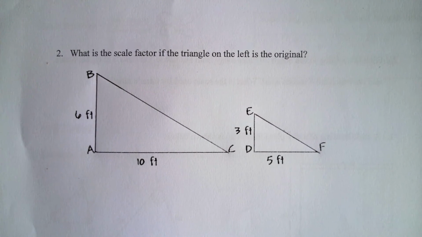We also said that if the scale factor is less than 1, there will be a reduction. But if the scale factor is greater than 1, there will be an enlargement. Alright? So let's get into the lesson.